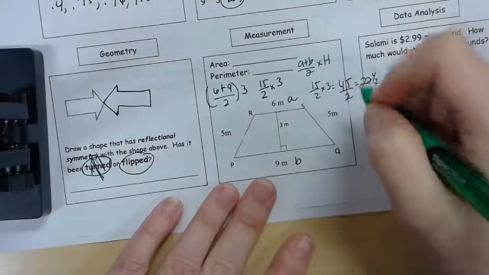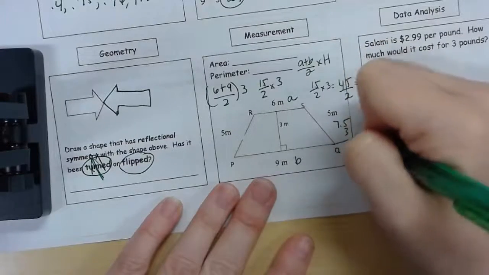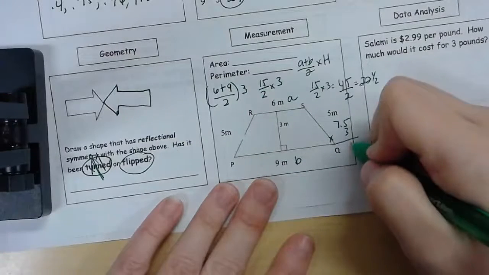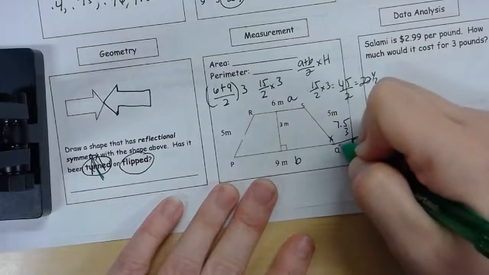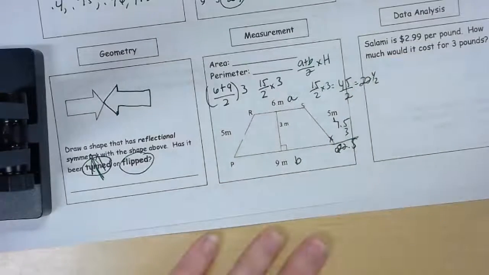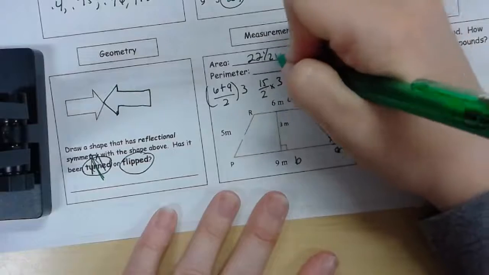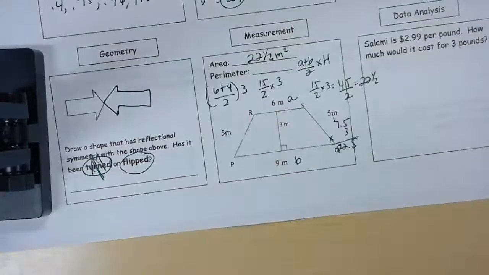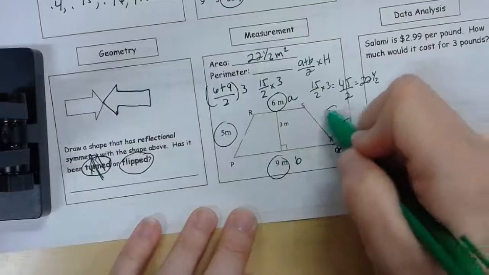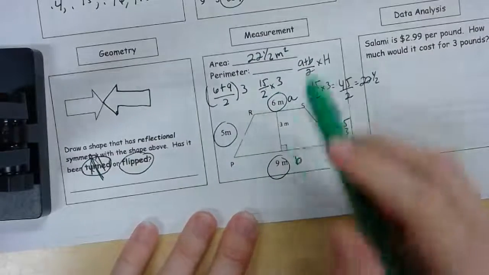Or I can say 7.5 times 3, because that's what this is, and get 22.5 that way. Either way, the answer is 22.5 meters squared. And when I find the perimeter, 6 plus 5 plus 9 plus 5. I like to chunk them together. 5 and 5 is 10, plus 15 is 25.